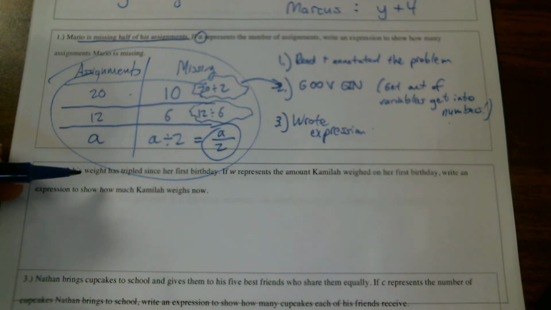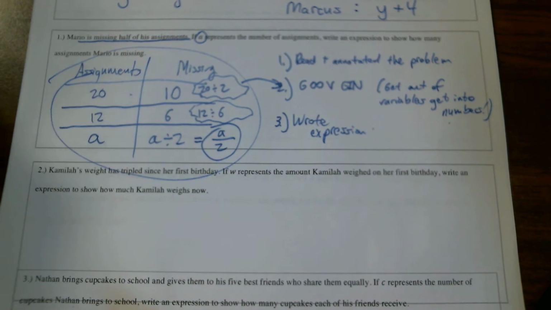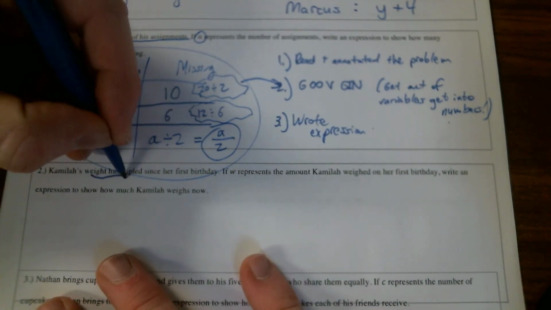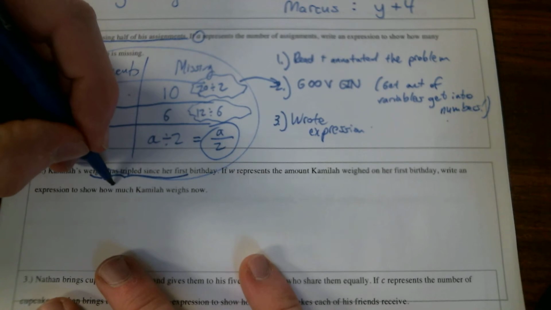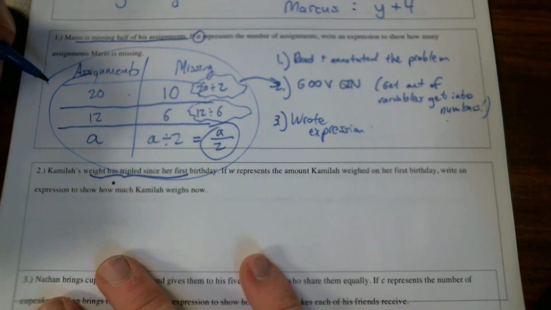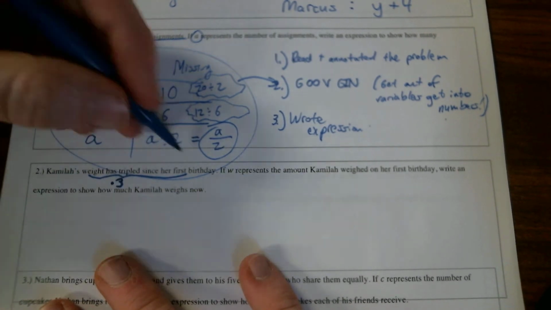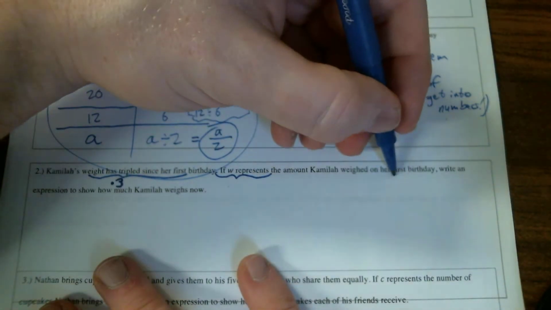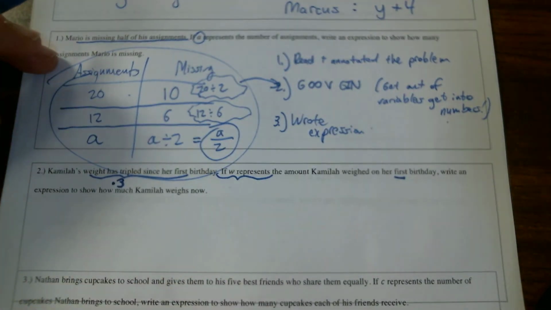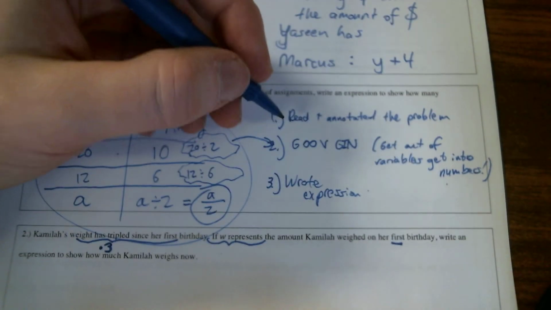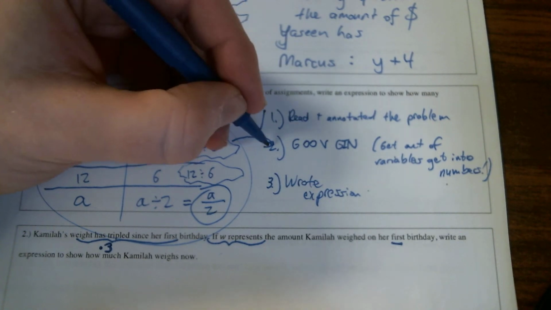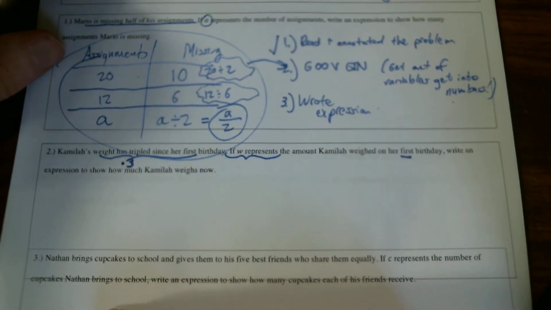So it says, Camilla's weight has tripled since her first birthday. If W represents the amount Camilla weighed on her first birthday, write an expression to show how much she weighs now. So let's start, well, we just read it, now to annotate. Tripled since her first birthday. That makes me think multiplication. Specifically, what kind? Times 3. And W is how much she weighs on her first birthday. So right now, all we've done is we've read and annotated the problem. Now let's GoovGen. Let's just try some stuff and see what happens.